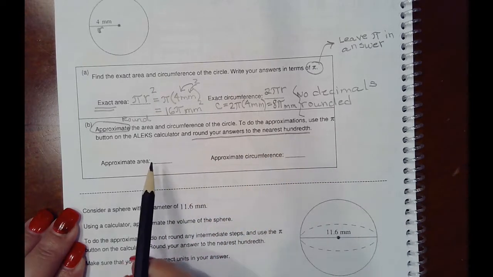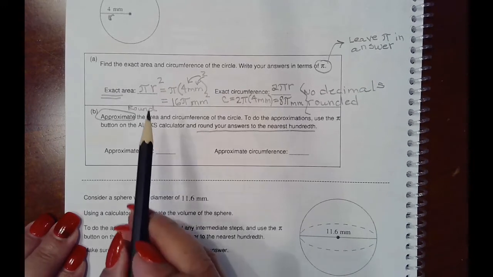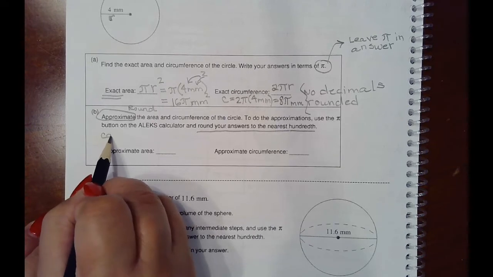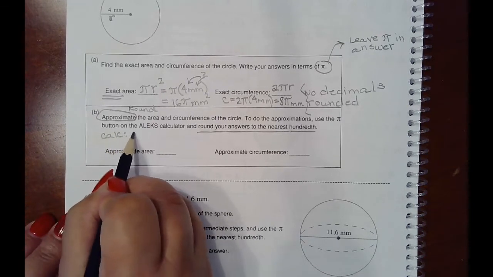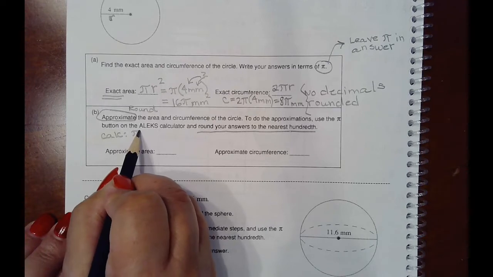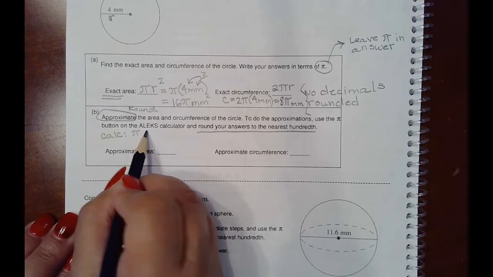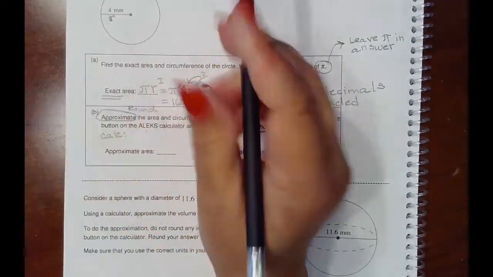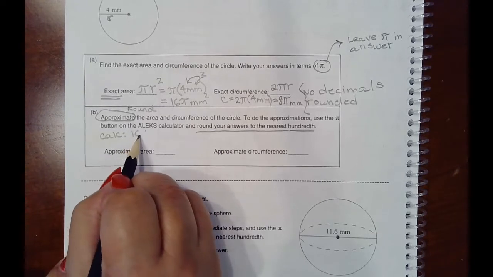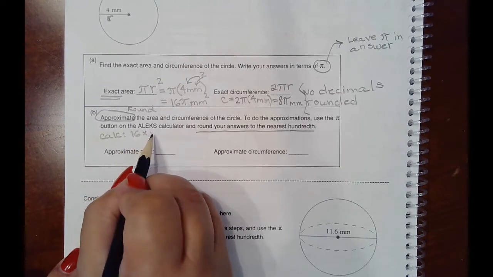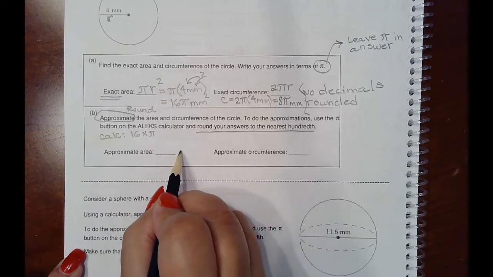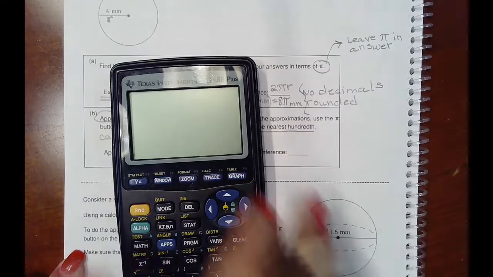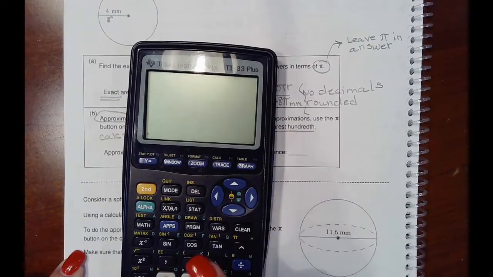So if you want to get an approximate area from an exact area that you just found, then you just put it into the calculator, press that actual pi symbol, and you can do it exactly like you have it right here. Let's just do it the way we have right here. We can just press in the calculator 16 times pi. The units, we already know, are going to be millimeters squared.